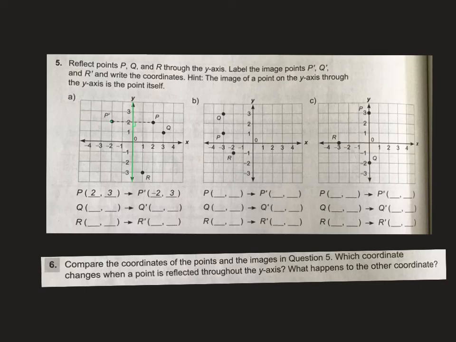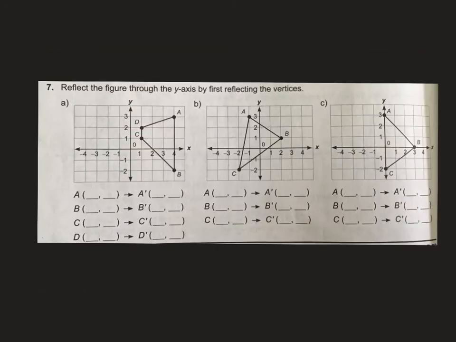The final question asks you to reflect the figure or the shape through the y-axis by first reflecting the vertices. So sometimes I draw a line to remind myself, here's my mirror line, it's going to be the y-axis. And then I just reflect each point. So here's A, has to pass through and go the same distance. Here's B, pass through and go the same distance. C, pass through. D, pass through. And just make sure that you're labeling all of them and connecting them.